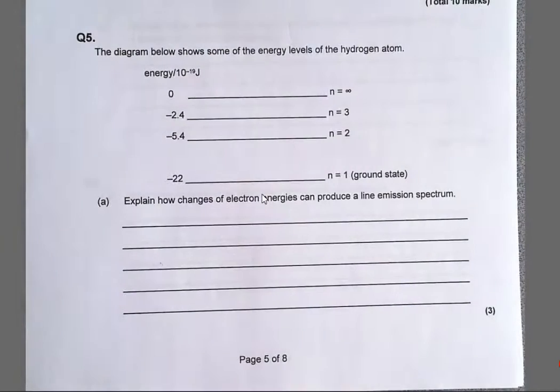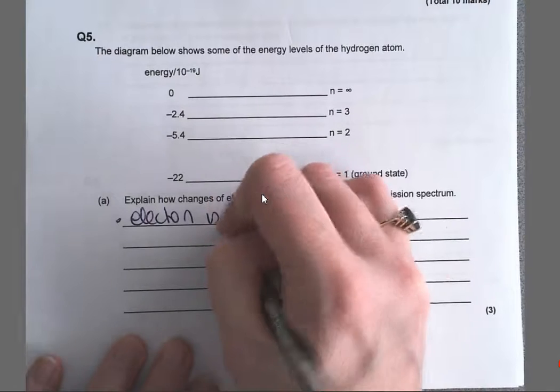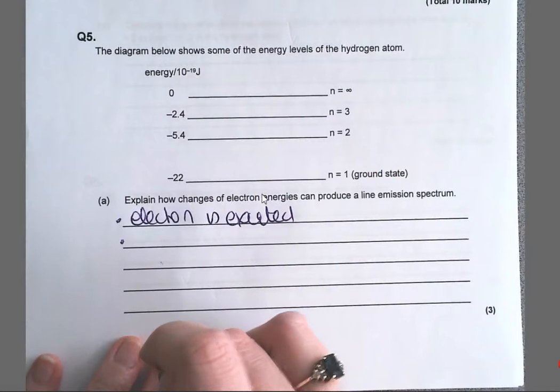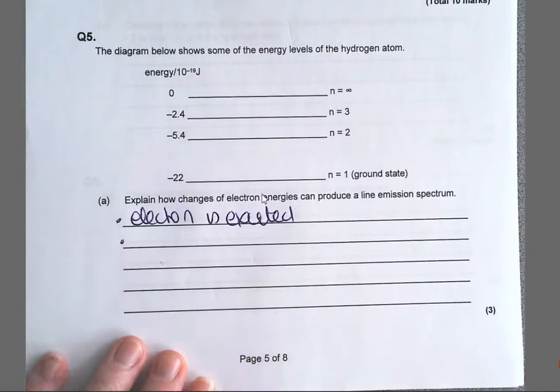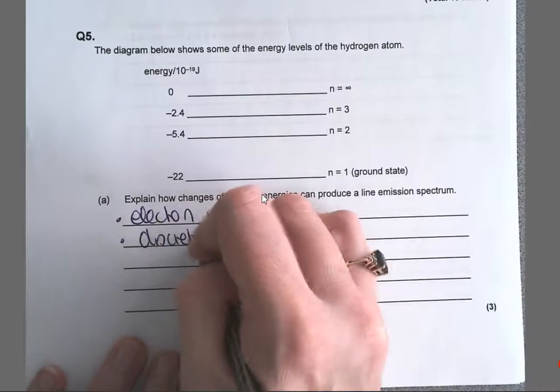Next, the diagram shows some energy levels of a hydrogen atom. Explain how changes of electron energies can produce line emission. So first of all, the electron is excited. Then it is excited into a discrete energy level.